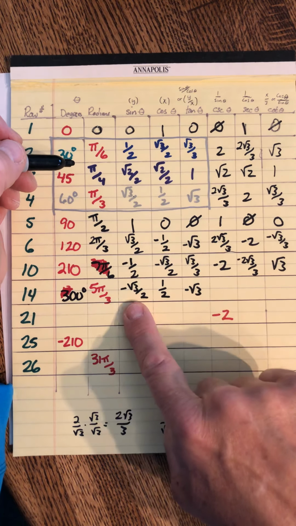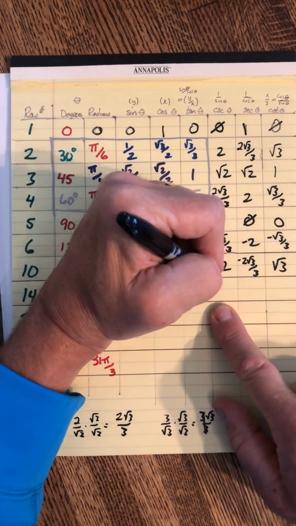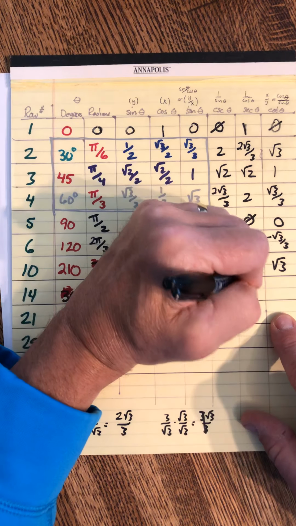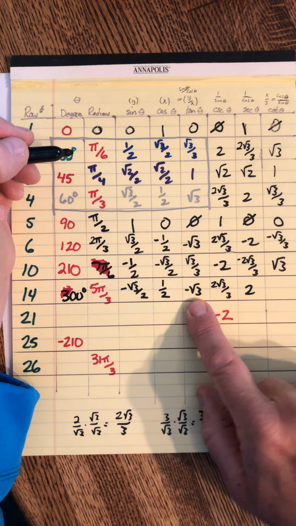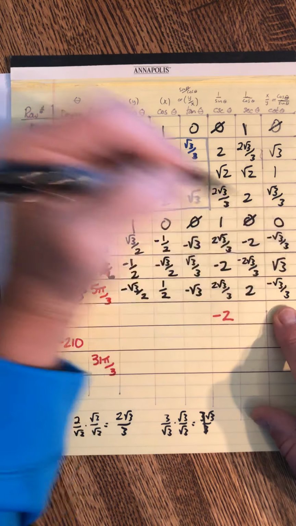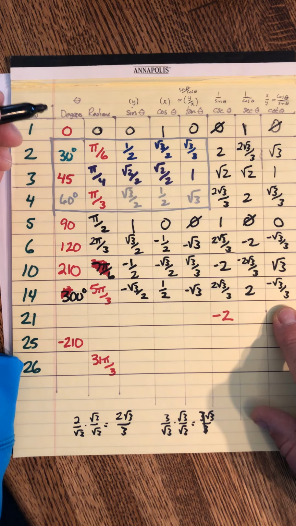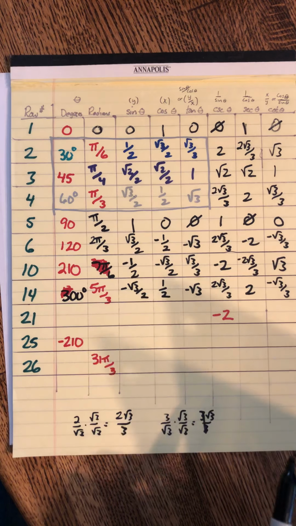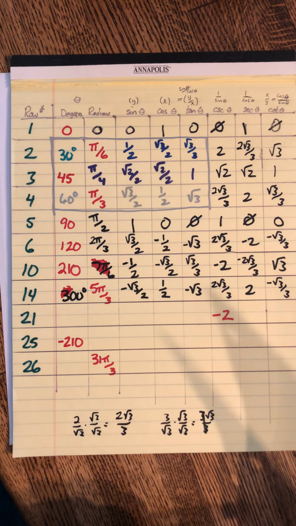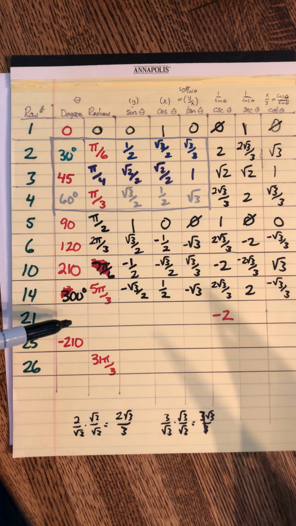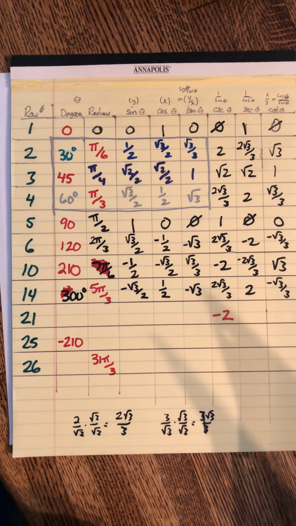And then the reciprocal of that is going to be negative 2 square roots of 3 over 3. The reciprocal of 2, or 1/2, is 2. The reciprocal of that is negative square root of 3 over 3. All right? So, rows 1 through 17 are all variations of that same idea. You're given the angle either in degrees or radians. You fill in the other one and fill in those values.